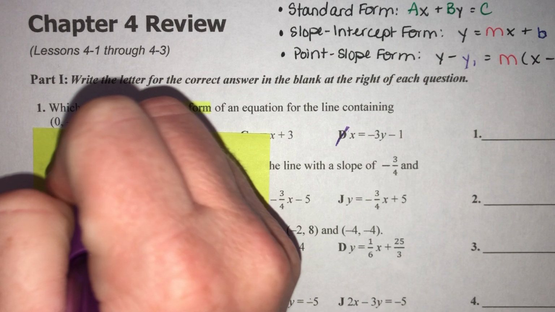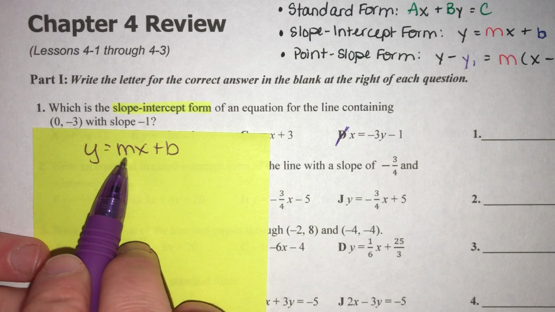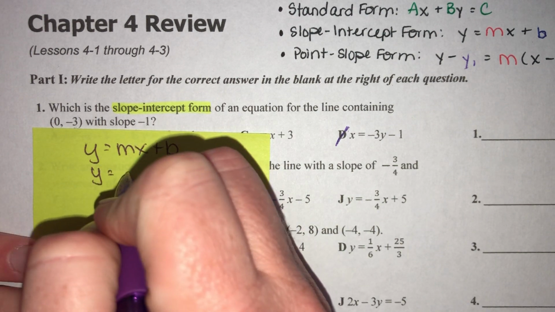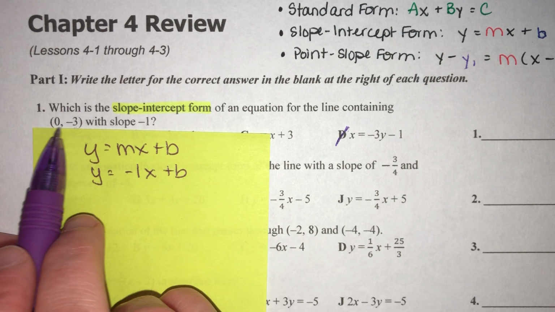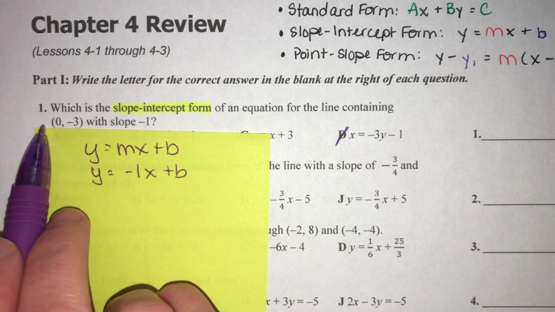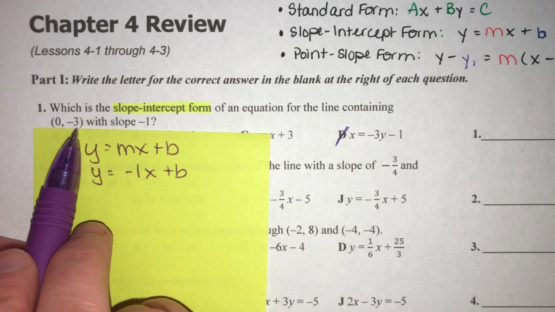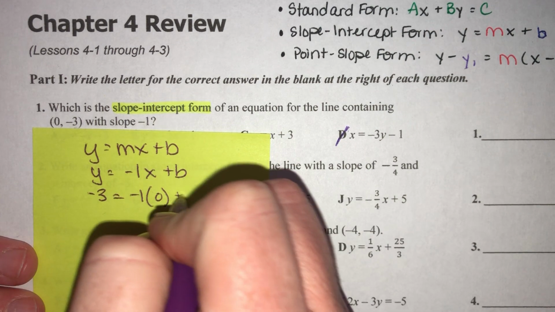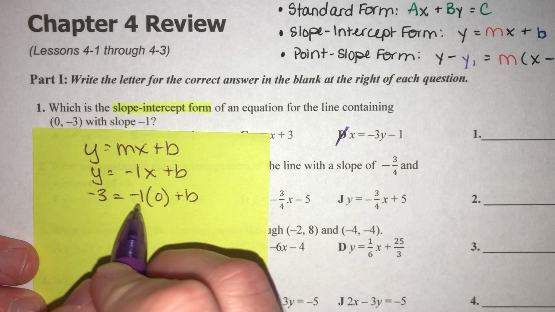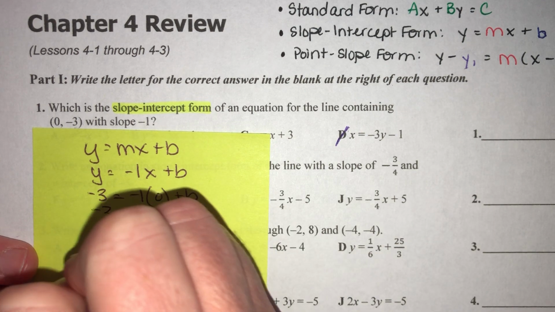All right, so we have y equals mx plus b. And then our slope is m. That's -1. Y equals -1x plus b. And then we got to figure out what b is. Well, it doesn't tell me what the y-intercept is, but it does give me one of the solutions to this equation, a set of x's and y's. So this is my x value, this is my y value. So when x is 0, y is -3. So I'm going to plug a -3 in for y and a 0 in for x. And now I can solve for b, right? So -1 times 0 is just 0. So b is going to equal -3.